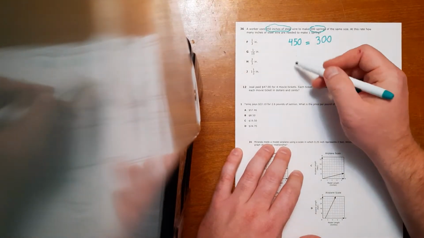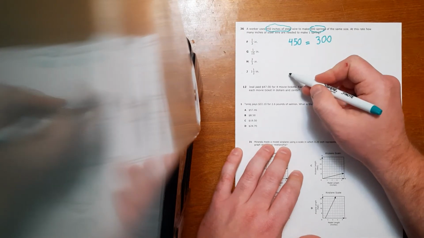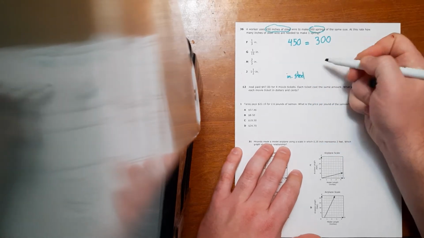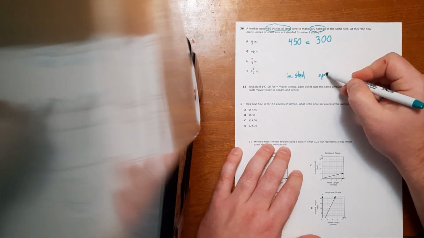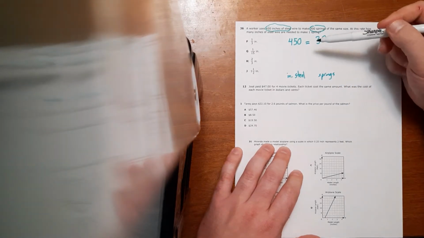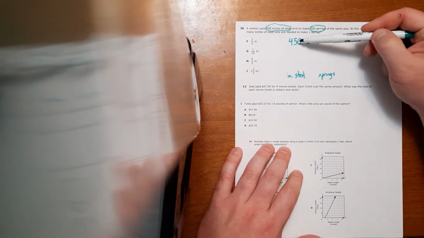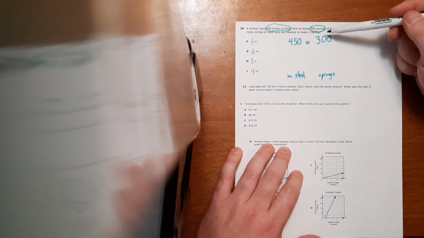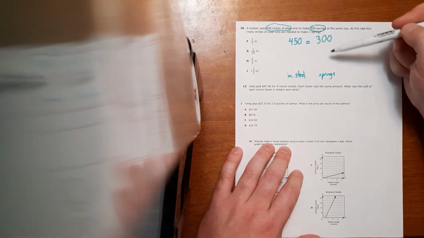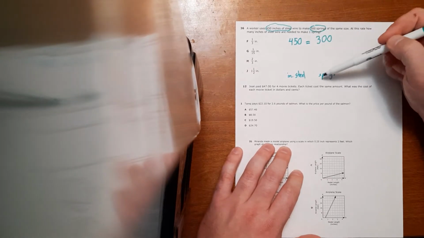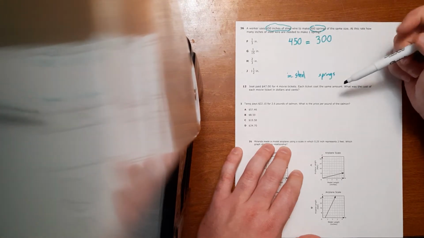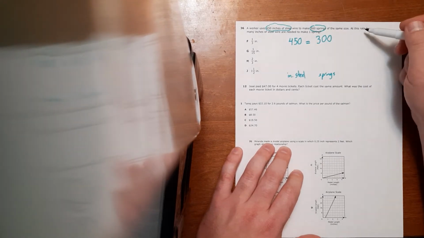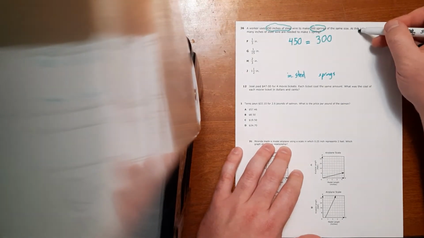But what I'm going to do is put the labels underneath. So this is 450 inches of steel, and this is 300 springs. So think about this. The metal that's in 450 inches of steel is the same as the metal that's in 300 springs. So this much metal equals that much metal. It would be super confusing to put the labels way down here unless we had a sneaky reason. What it's asking us is at this rate, so this is true, use that, check.